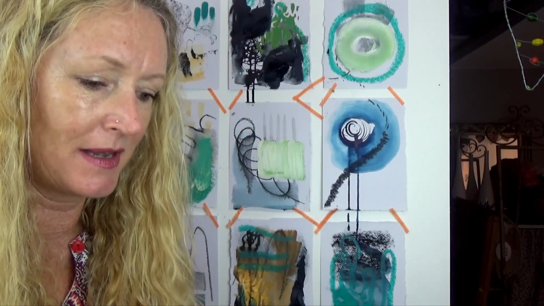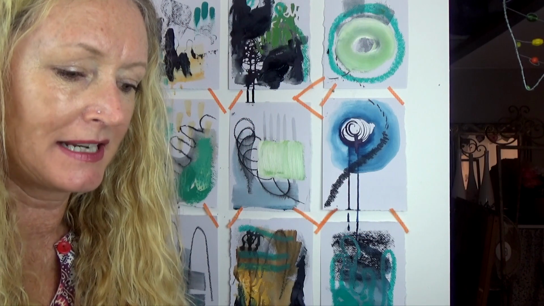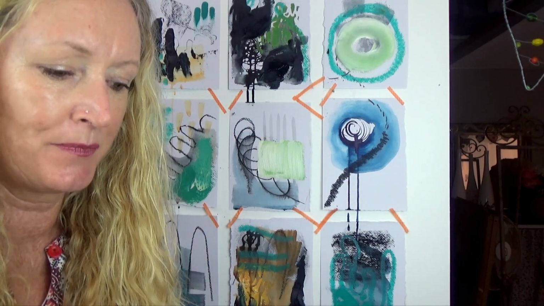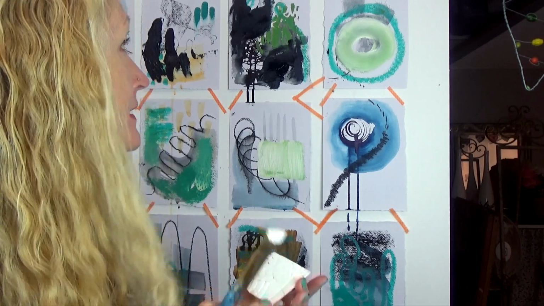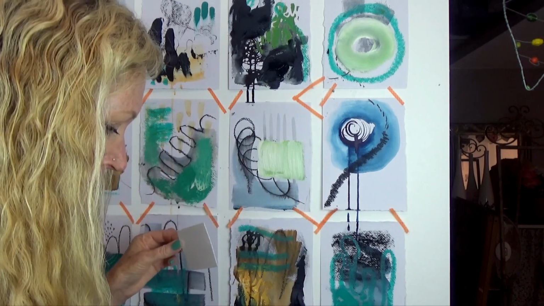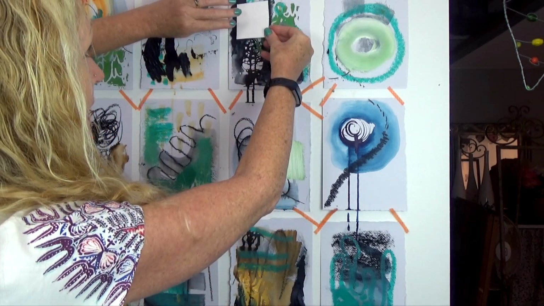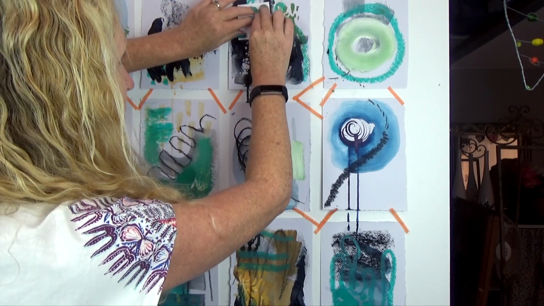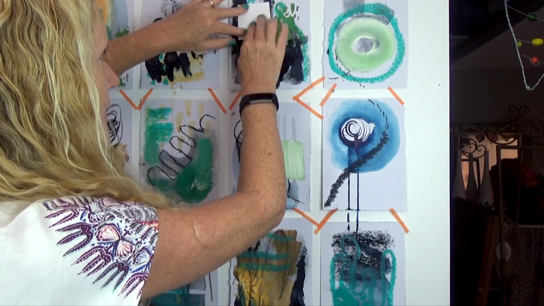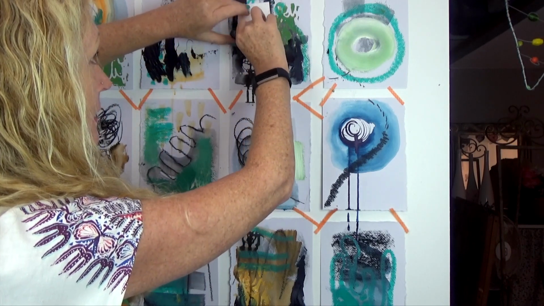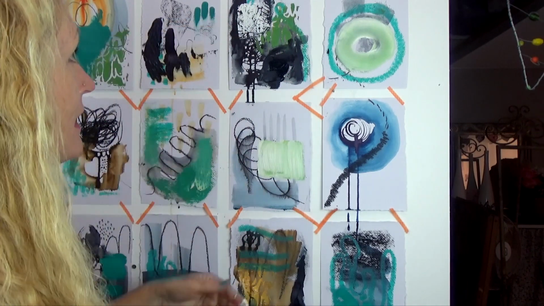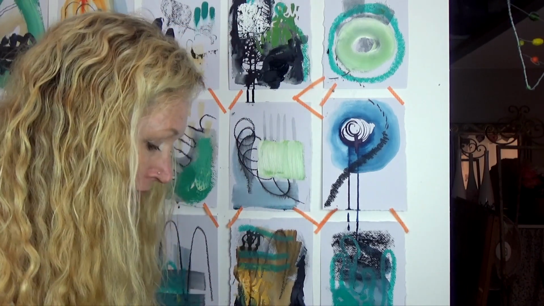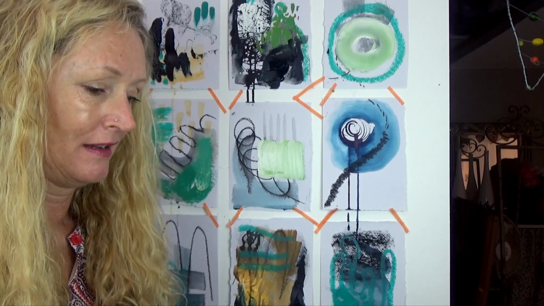So I'm just going to add in a little element of pattern using the scratch foam, and at the same time I'm going to push the contrast in this little piece above here. I've painted some white paint onto the foam, and I'm just going to push that paint down and then pull it off, and you'll see this little pattern, beautiful contrast area happening there. So while I have that in my hand, I'm going to look for another opportunity to use it.